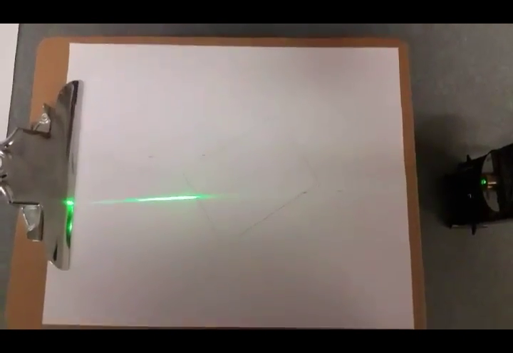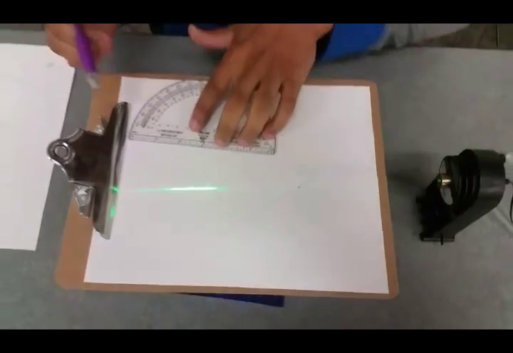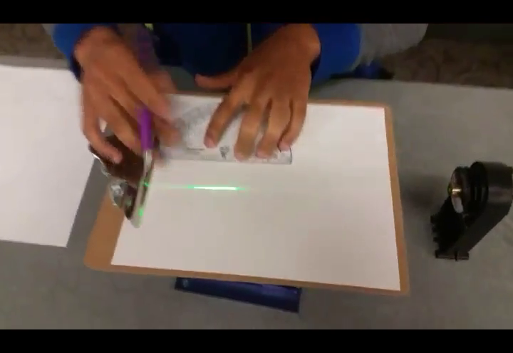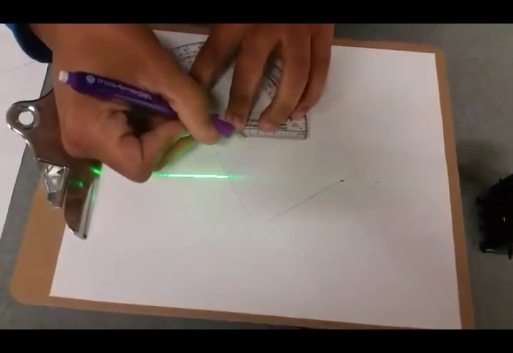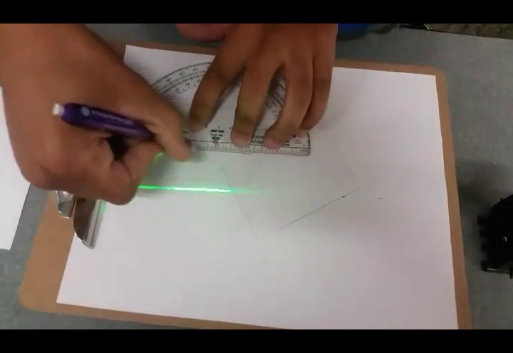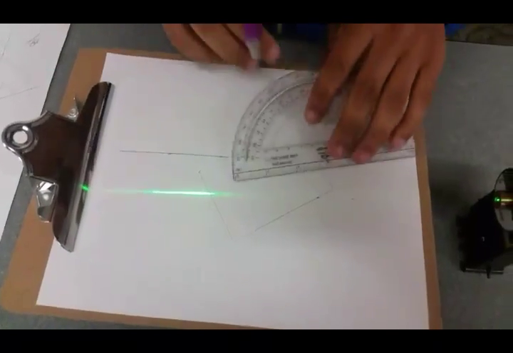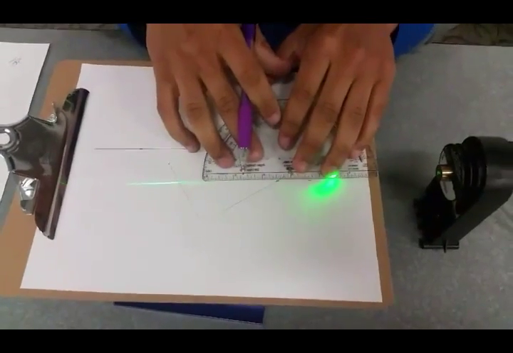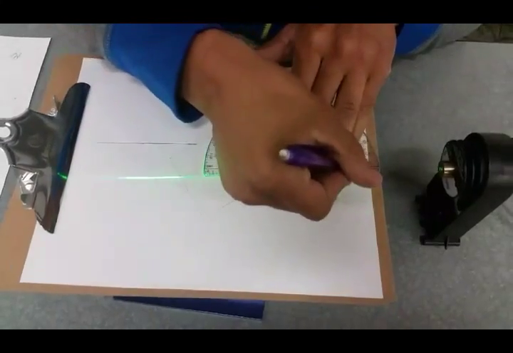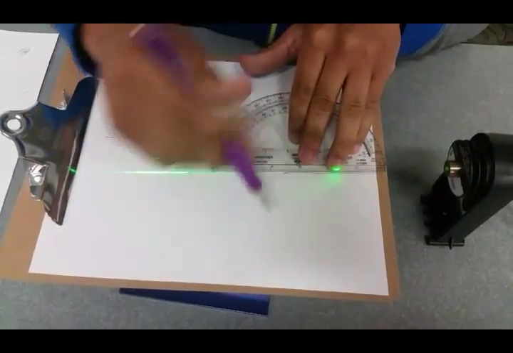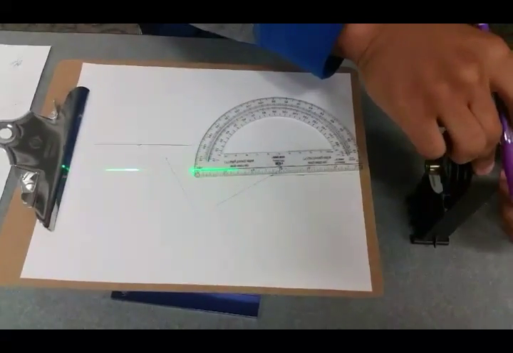Now you take your protractor, and what you're going to do is connect the marks to the prism. And then you're going to go to the other side. We can now turn the laser off.